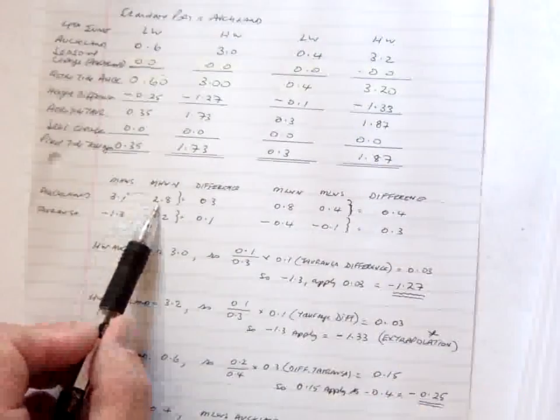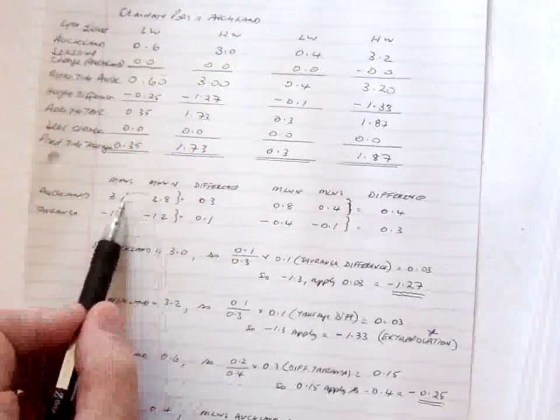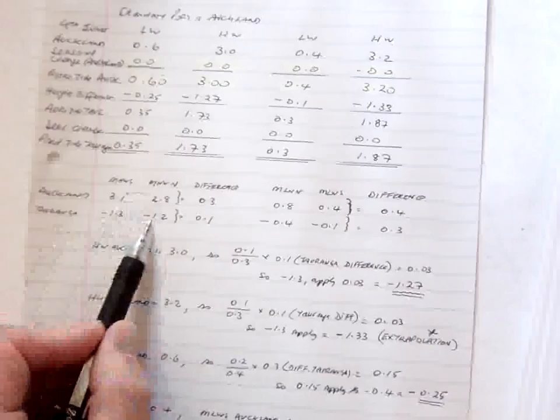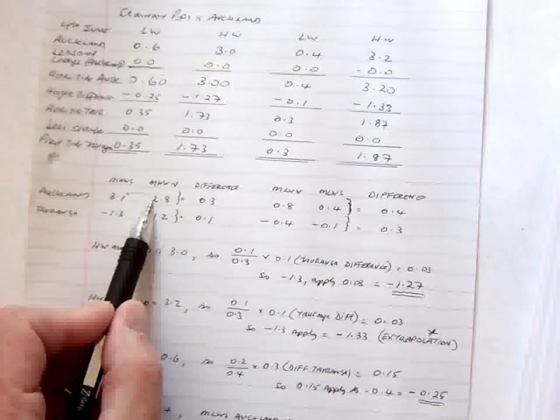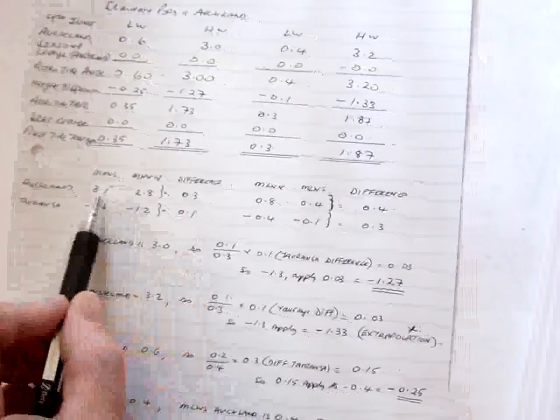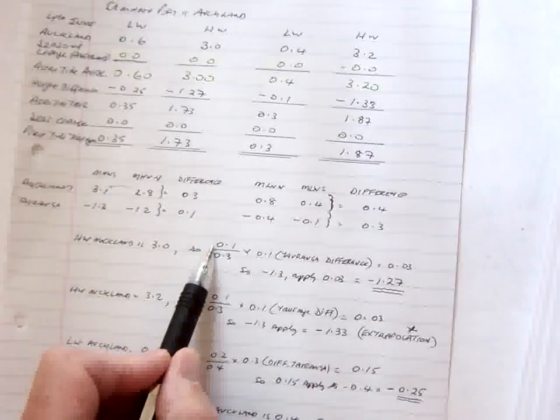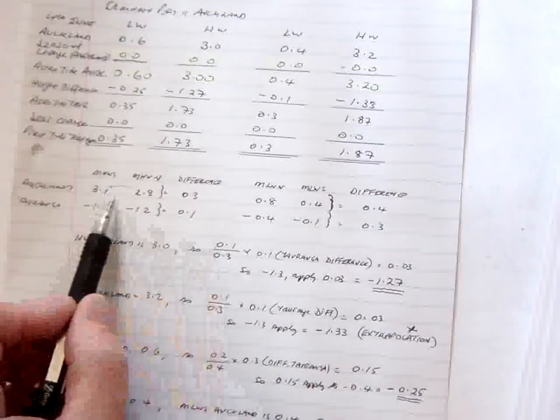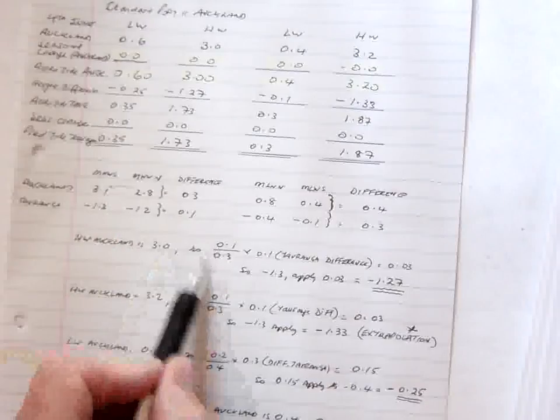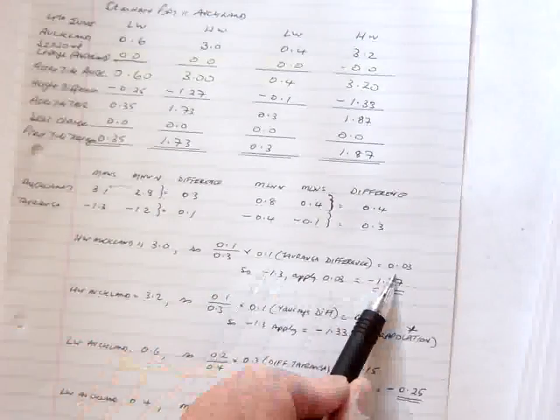Just to reiterate, high water Auckland is 3.1 for springs, 2.8 for neaps. First high water Auckland is 3.0, so it's between 2.8 and 3.1. So our value for Tauranga must be between -1.2 and -1.3. We get the difference between 3.1 and 2.8, which is 0.3. The difference between 1.3 and 1.2 is 0.1. So 3.1 minus 3.0 is 0.1, divide it by the difference, 0.3, and multiply it by the difference for Tauranga, 0.1. That gives us a value of 0.03.